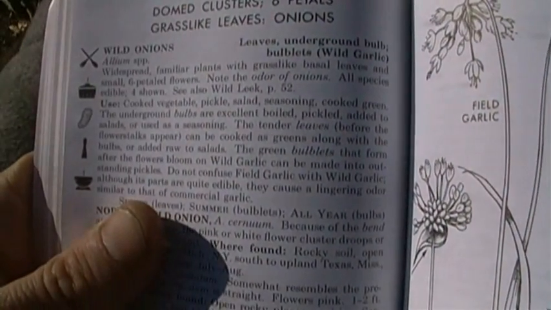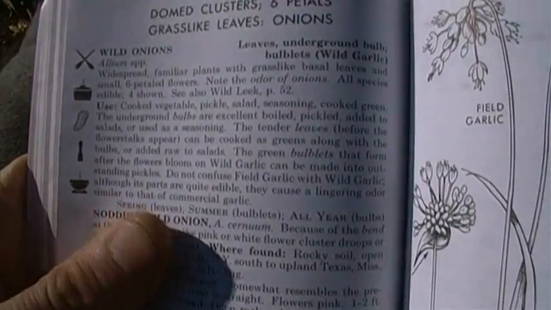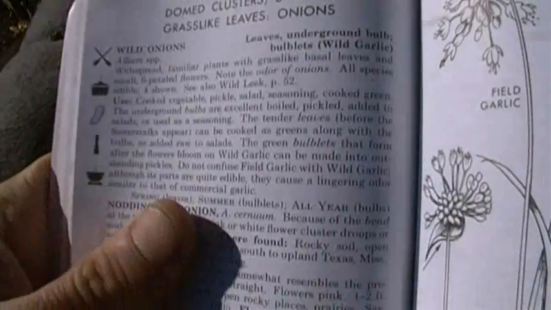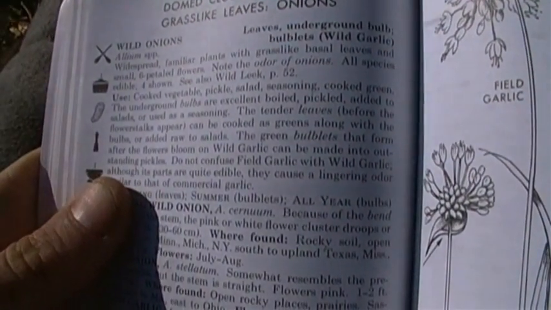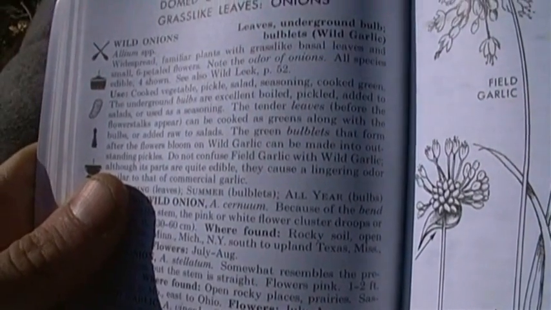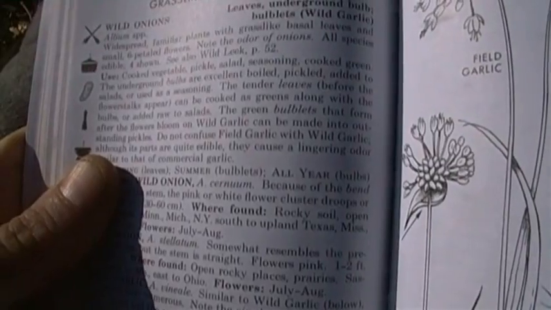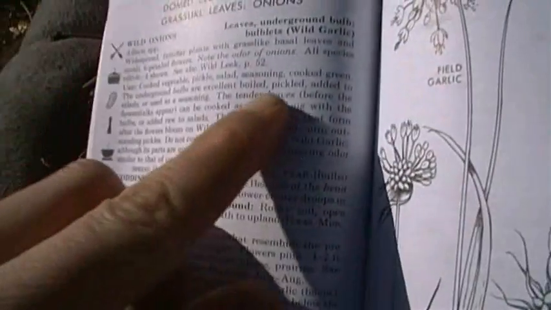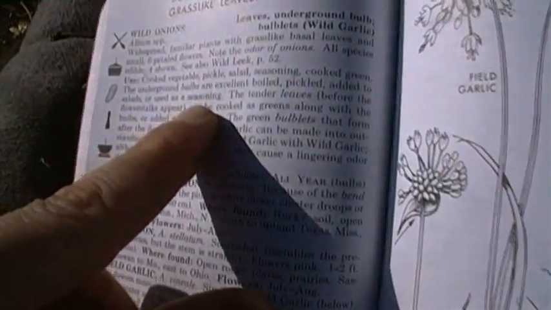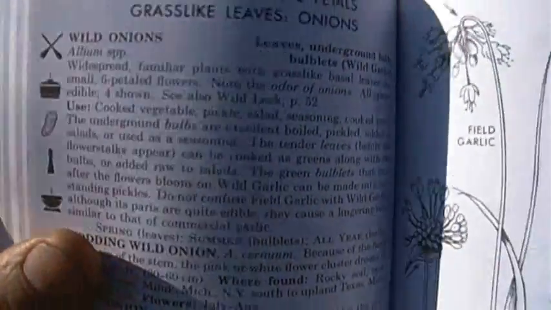Basal leaves, small. Odor of onions. All pretty standard stuff, right? All species edible. Cooked vegetable, salad, seasoning, cooked green, obviously raw. The bulbs are excellent, boiled, pickled, added to salads, used as seasonings, and obviously they're good raw too.